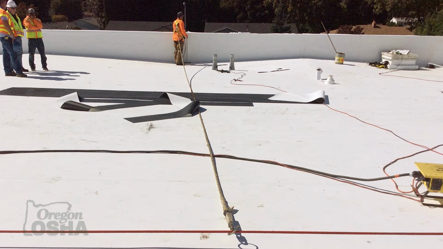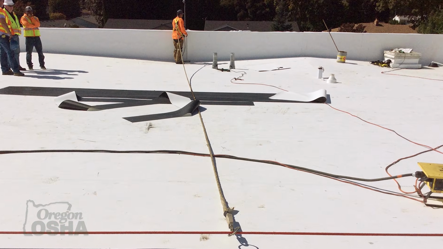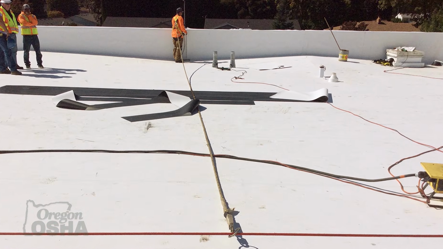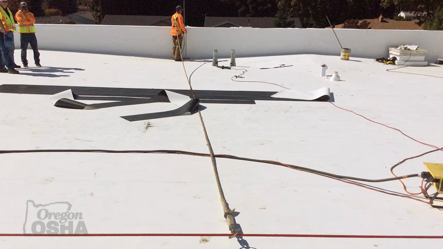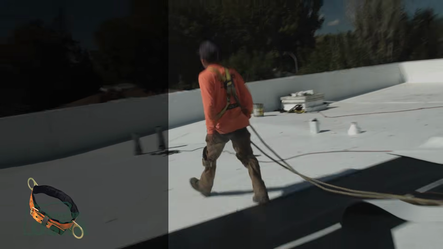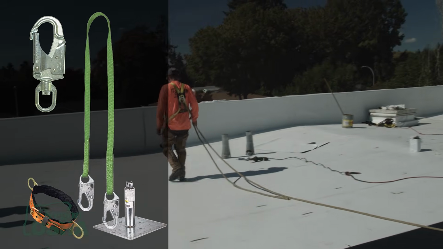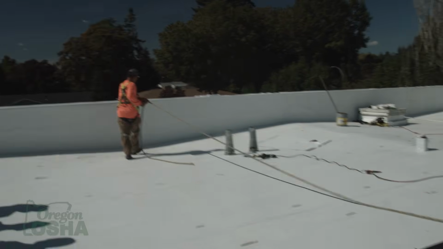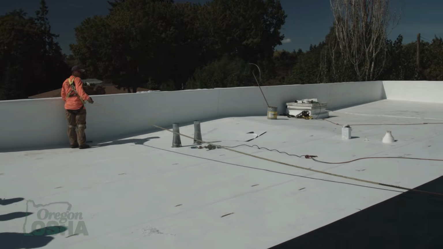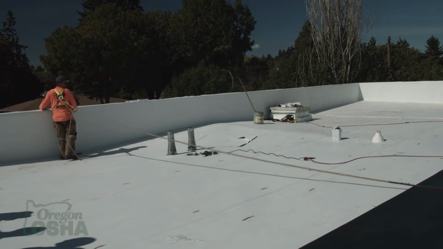Fall restraint is a personal fall protection system that prevents the employee from falling any distance. Its components are a body belt or body harness, an anchorage, connectors, and a lanyard. The lanyard acts as a leash, preventing the worker from reaching the leading edge.